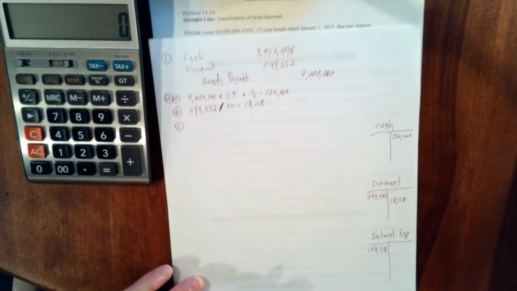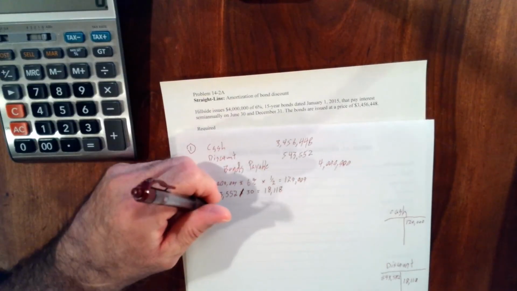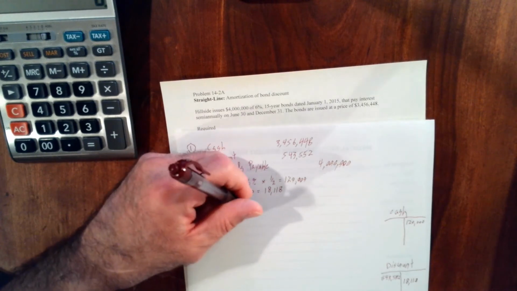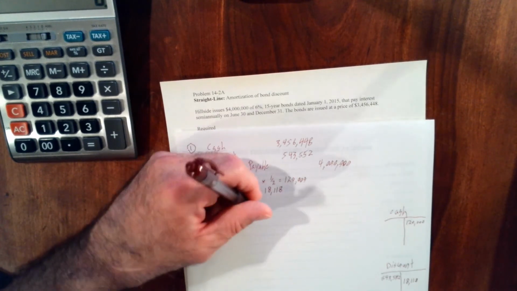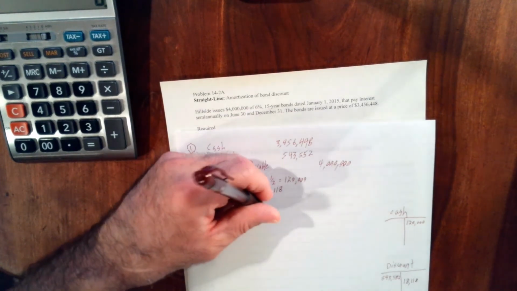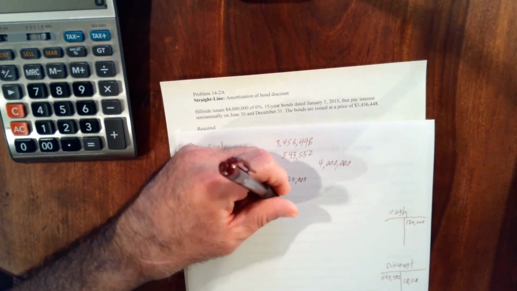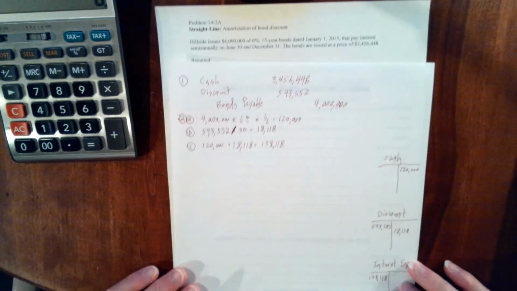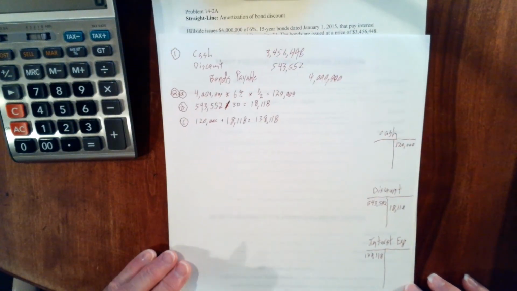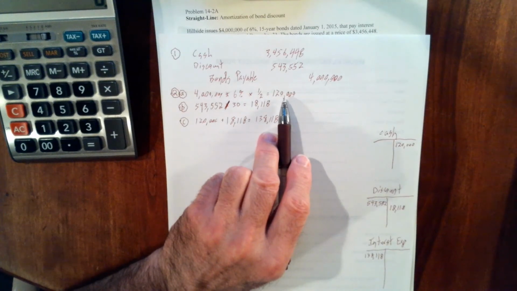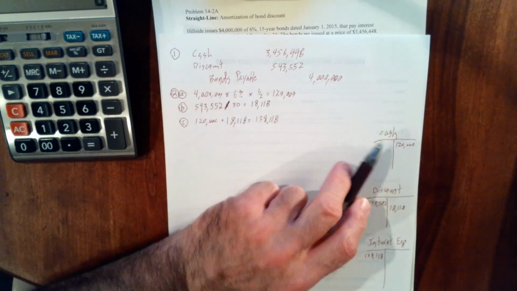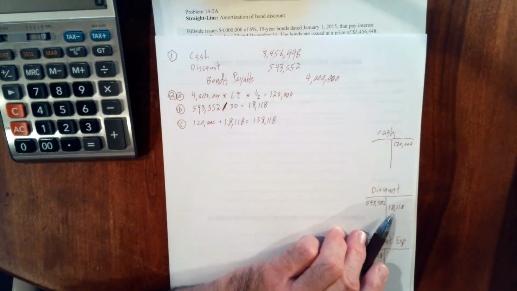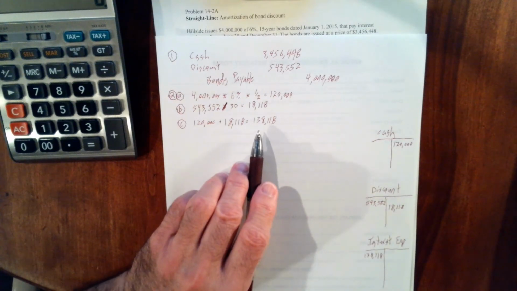And so when I write it out, the way I write it out here is quite simply 120,000 plus 18,118 equals 138,118. Just like that. Okay. So I figured out my cash payment, 120,000, which was this over here. I figured out the amortization of my discount, which I put over here, and then I figure out what my interest expense is going to be.